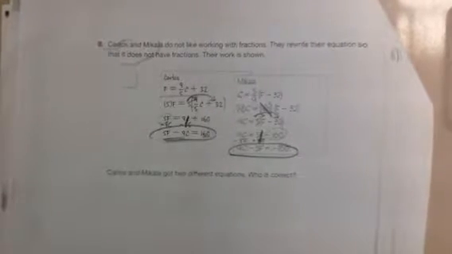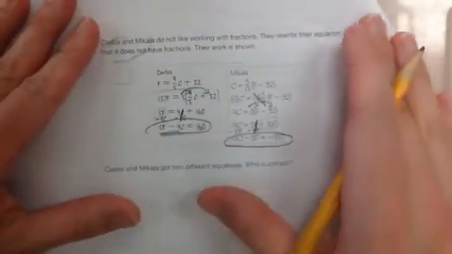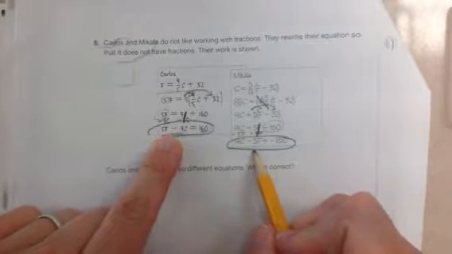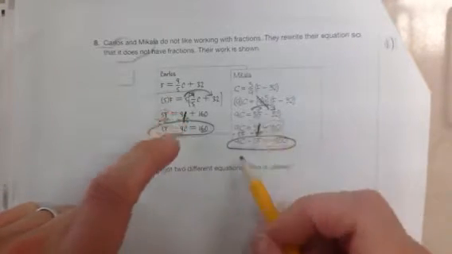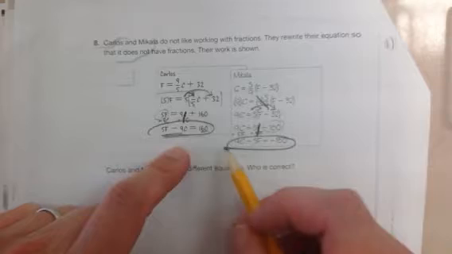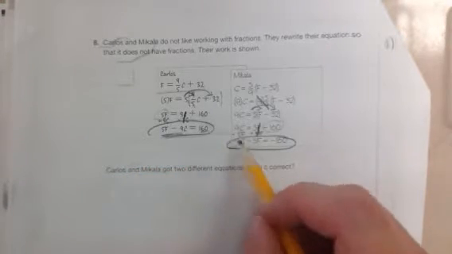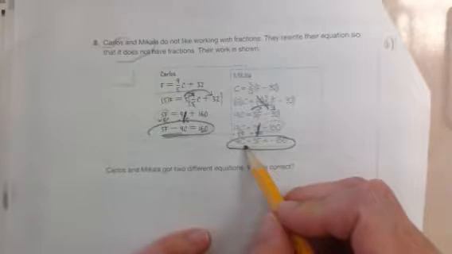And the point is, both are correct. This whole project is to show you that there are several different ways to represent the same equation. And as long as your algebra is correct, you can manipulate the equations to look the way you need them to look. These two are equivalent.